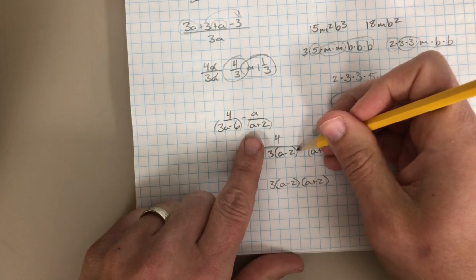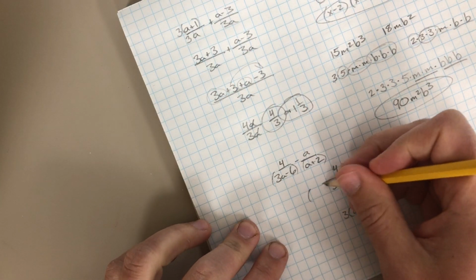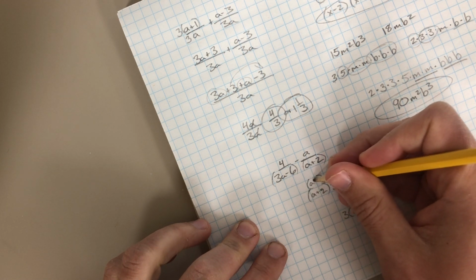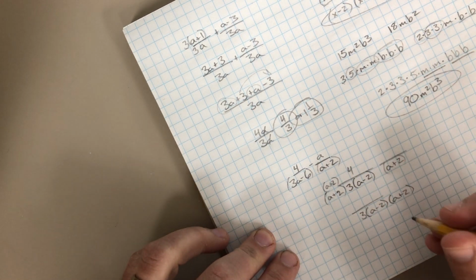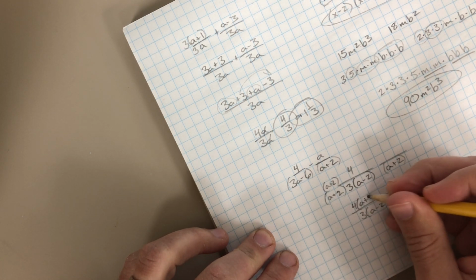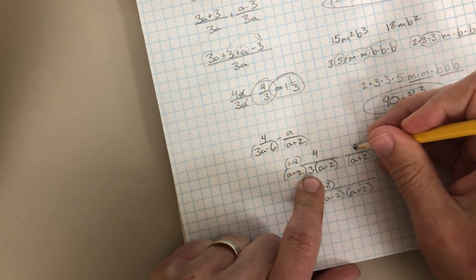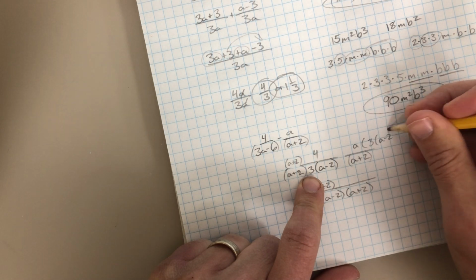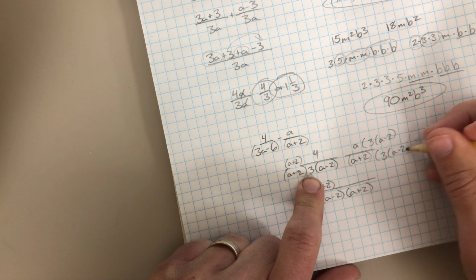On this side I have 4. What do I need to add to this denominator? I got to add an a plus 2, so I'm going to multiply this whole side by a plus 2. And remember, I got to do the same thing top and bottom, a plus 2. So now I got 4 times a plus 2 on the top. And over here, I have to multiply this a by 3a minus 2 and 3a minus 2.